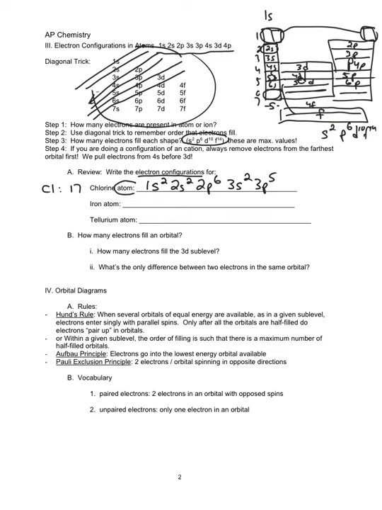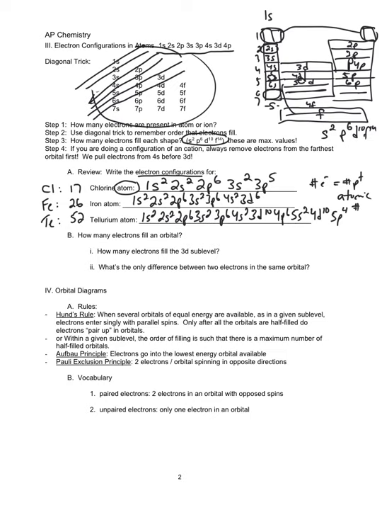Whenever you see the word atom, again, that means that the number of electrons equals the number of protons, and therefore the number of electrons should equal the atomic number on the periodic table. Okay, go ahead, pause the lecture now, and do iron and tellurium. All right, iron's got 26 electrons, and you can see there that it ends at 4s2, 3d6, and tellurium with 52. We got to get all the way out to 5s2, 4d10, and 5p4.